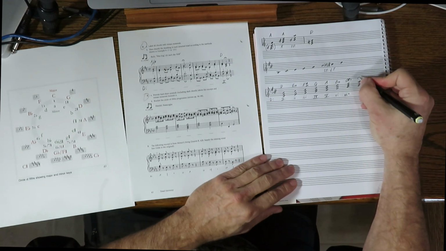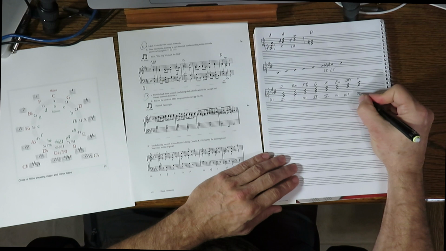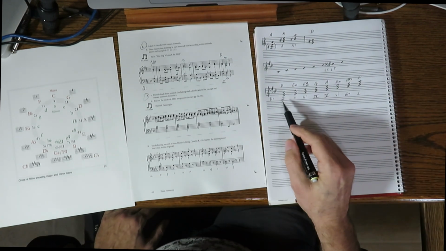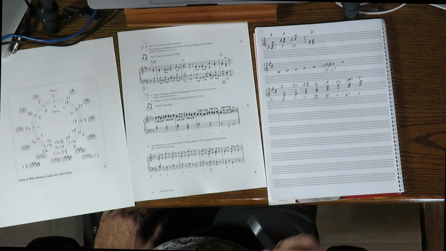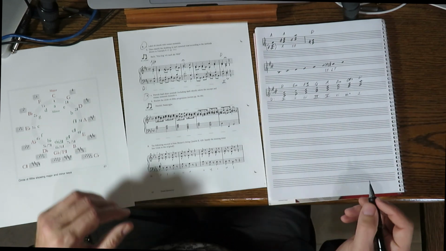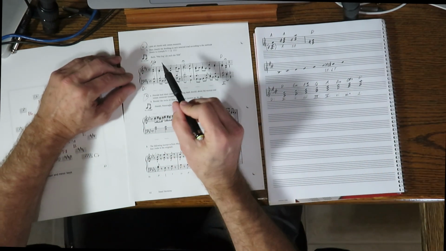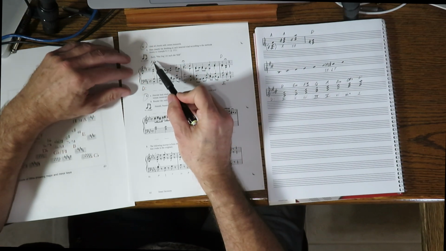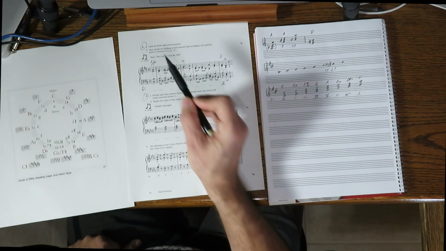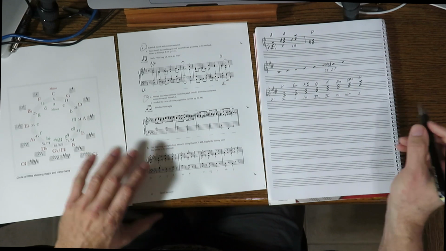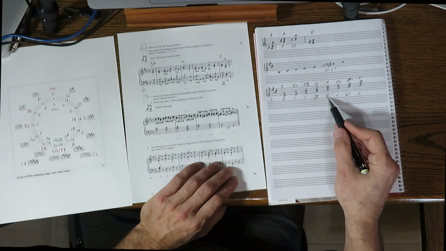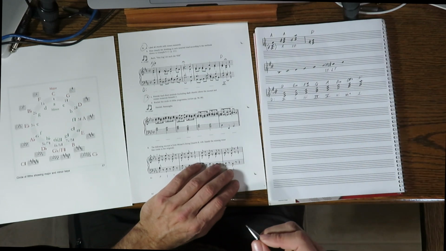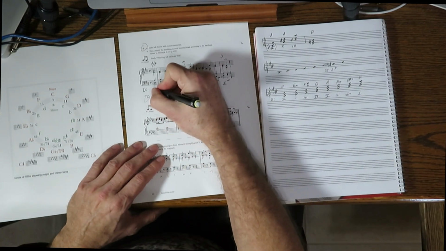So here is our harmonized major scale in the key of D. So coming back here now, we look and we have A over C sharp. So our A is a 5 chord. So we'll put 5.